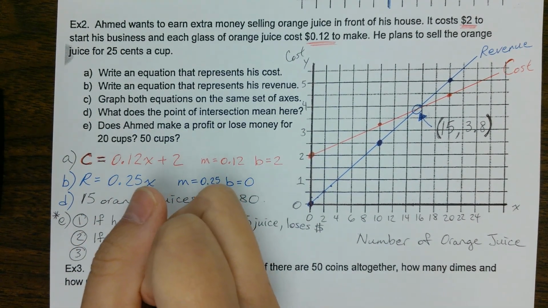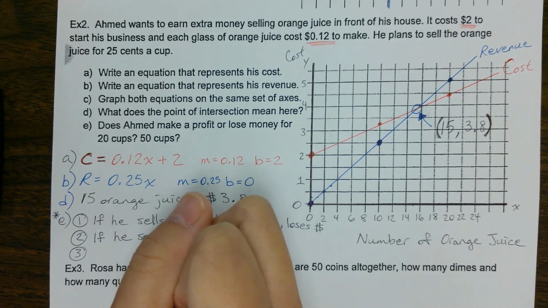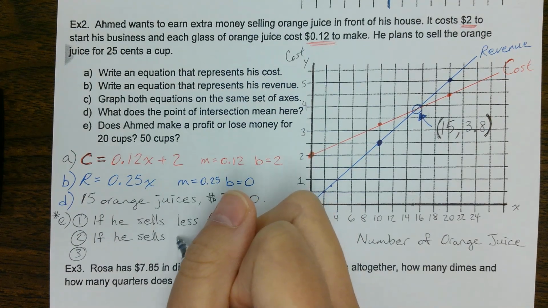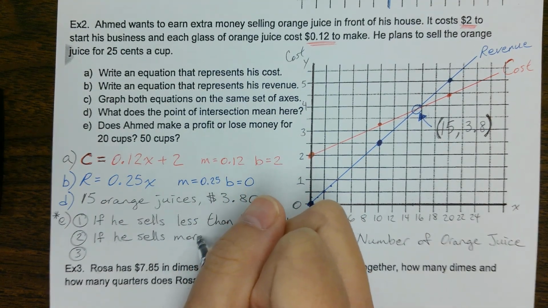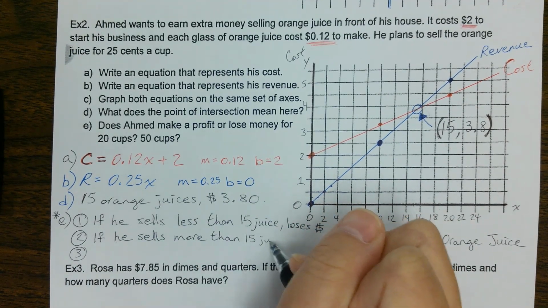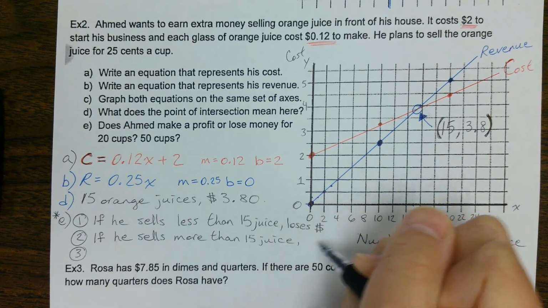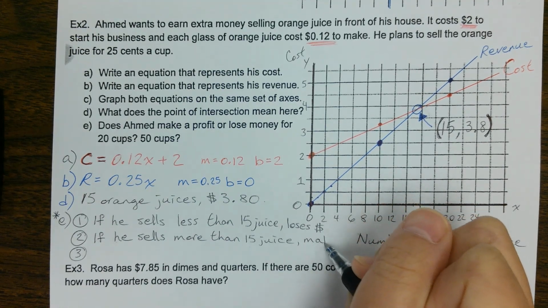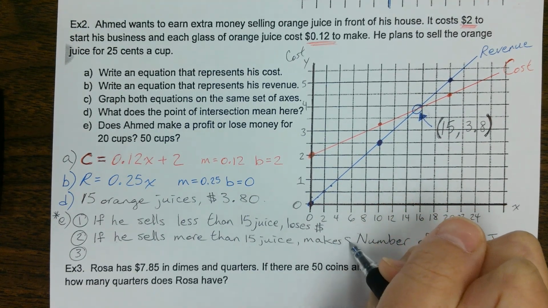What would my second scenario be? If he sells more than 15, maybe he should expand his business. He's making money. Makes money.